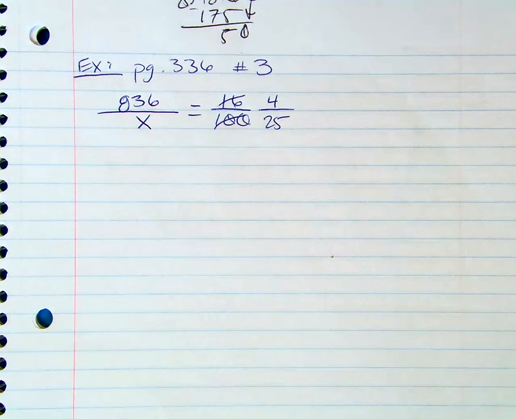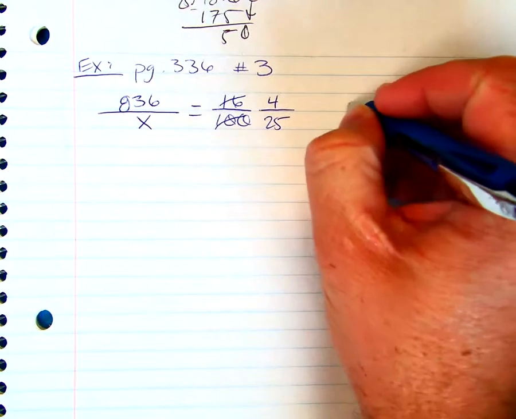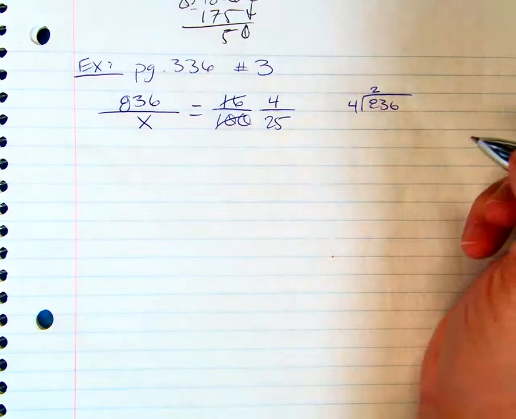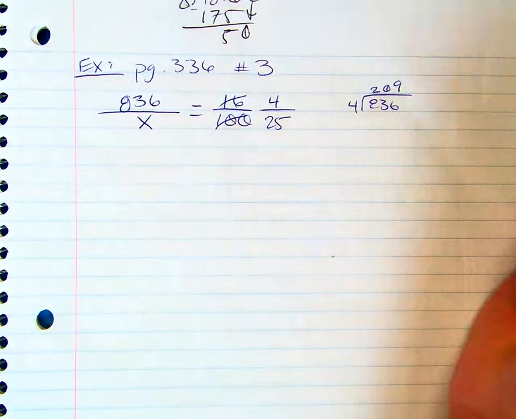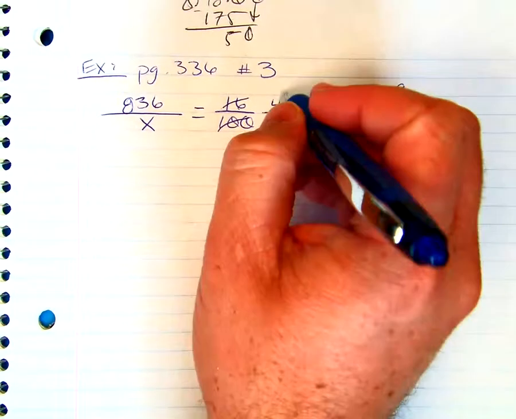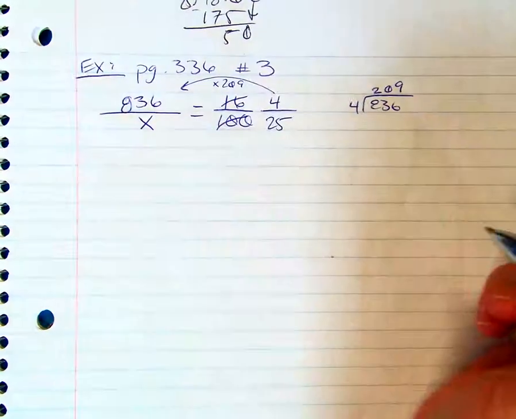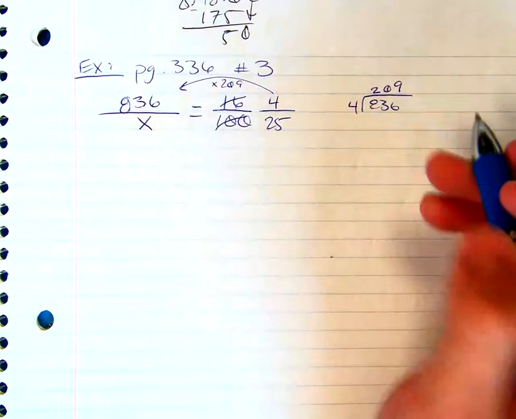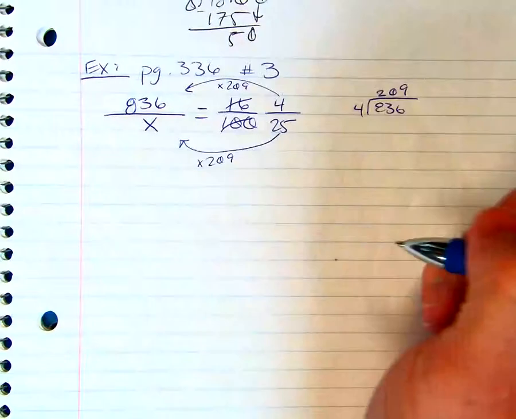So what might be easier for you is to say, how many times does 4 go into 836? So if we said 4 goes into 836, well, 4 goes into 8 twice. 4 does not go into 3, but 4 goes into 36 9 times. So going from 4 to 836, we multiplied by 209. If I do 209 times 25, same thing on the bottom, take the bottom number times 209, I'll get my answer.